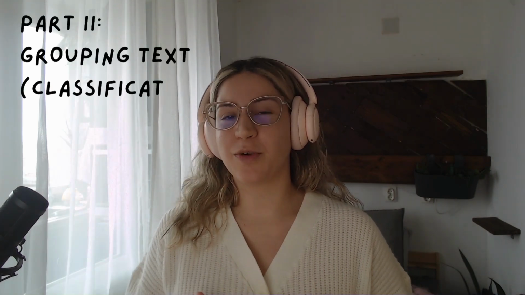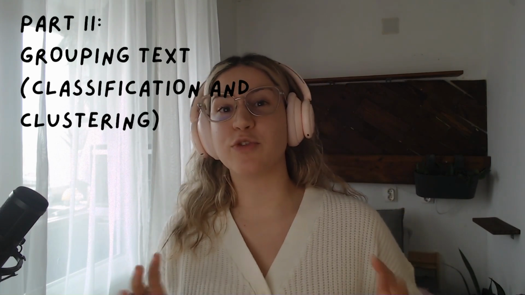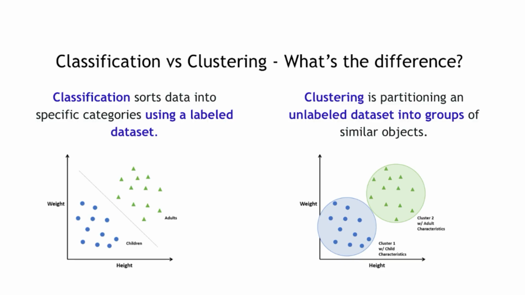So now let's talk about something that we as SEOs and digital marketers have to do quite often, and that is grouping text. When it comes to grouping text, there are two main approaches that you can use that are machine learning based, and that is classification and clustering. The difference between the two is that clustering is an unsupervised machine learning approach, which involves partitioning or splitting into groups similar data objects from an unlabeled dataset. Classification, on the other hand, is a supervised machine learning approach, which involves sorting data into predefined categories. You provide the labels, the machine learning model sorts them.